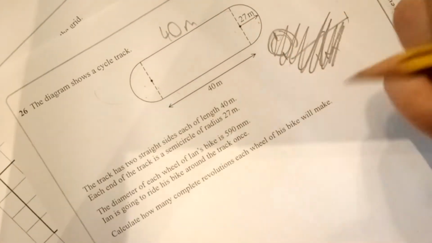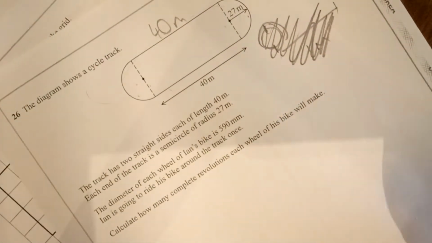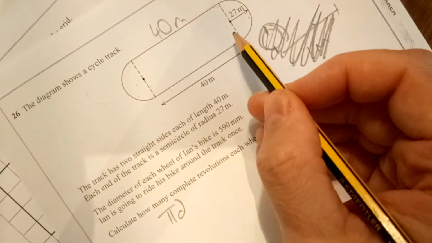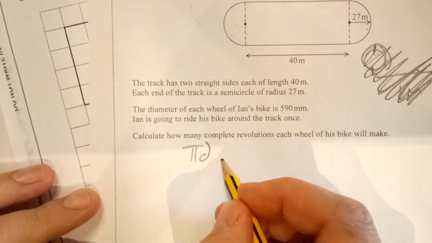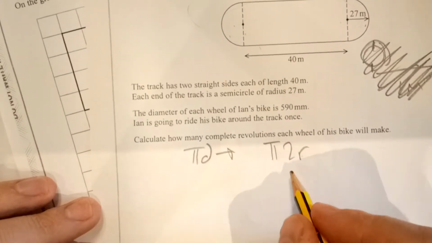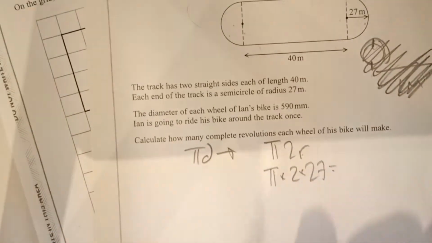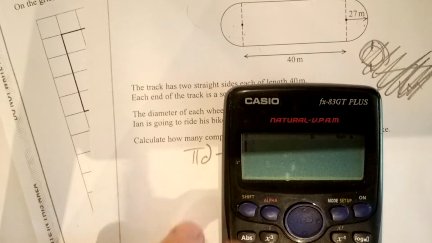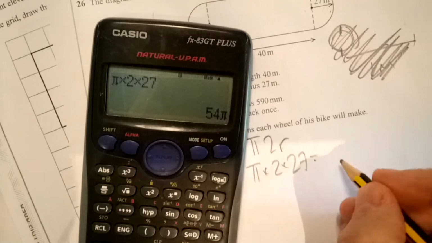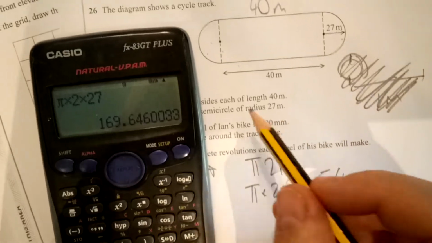So you need to think about what is the formula for the circumference of a circle. Now people go straight to pi r squared, but that's area. So we really want to deal with pi d, d being your diameter. This 27 is actually a radius. So what we really want is 2 pi r, because 2 r's is your diameter. So pi times 2 times 27. I'm doing it on my calculator. Pi, which is this button here, times 2 times 27 equals 54 pi. We can change it and use this number here, but it's quite big. And I'm going to plus 80.